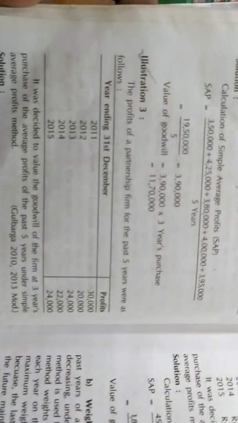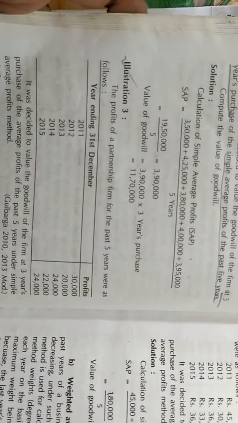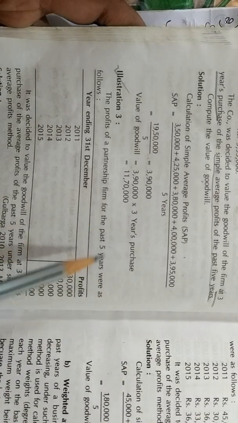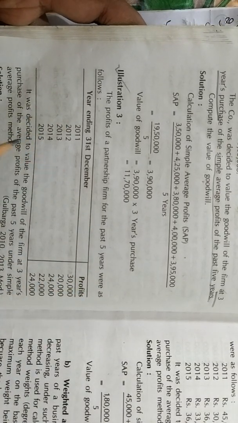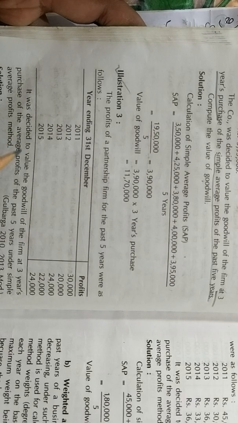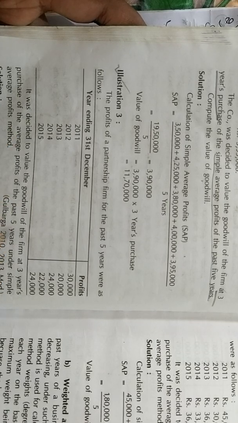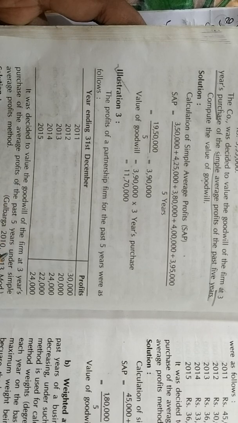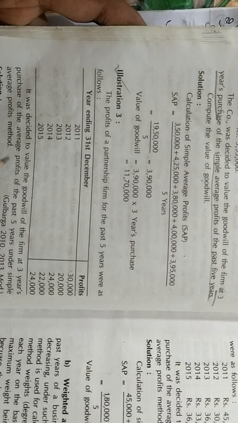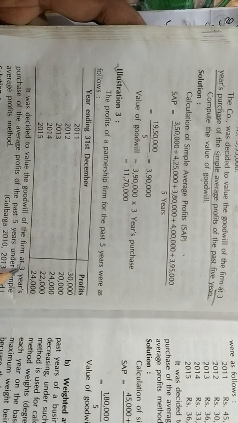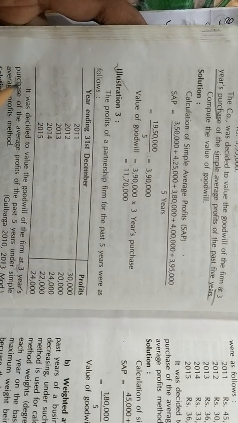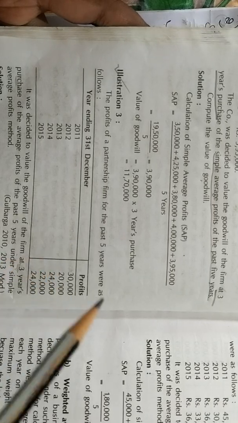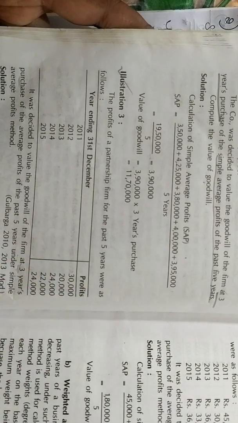That is problem number... See, the profit of a partnership firm for the past 5 years were as follows. So 5 years profit is given. It was decided to value the goodwill of the firm at 3 years purchase of the average profit of the past 5 years under simple average profit method. So how many years purchase? 3 years purchase. Whatever we have done in this problem, the same thing you have to do. So write the question and solve this problem in your notes itself.